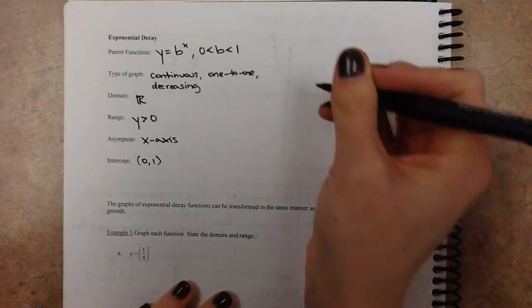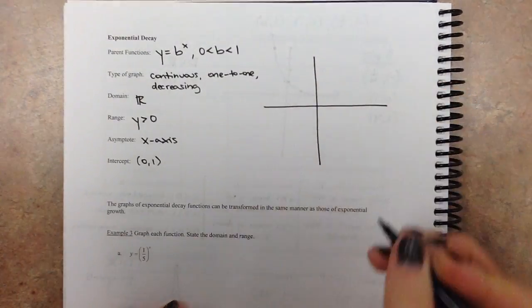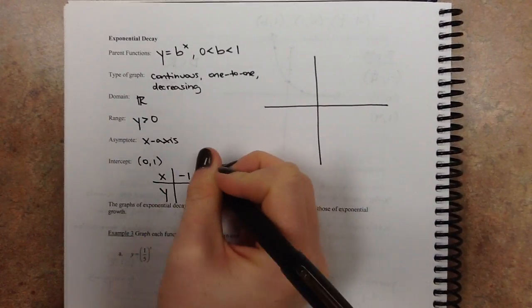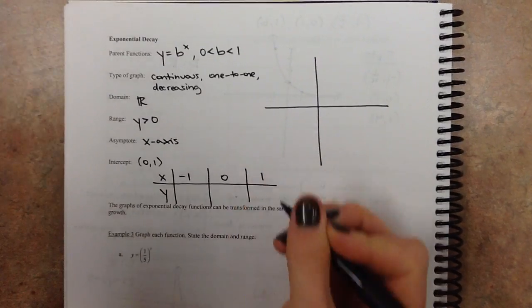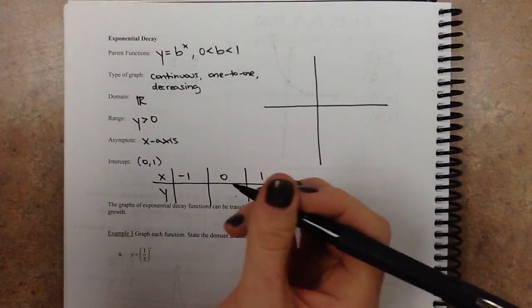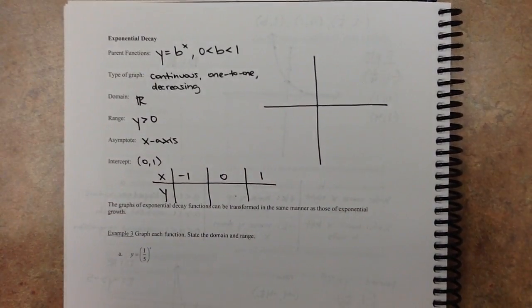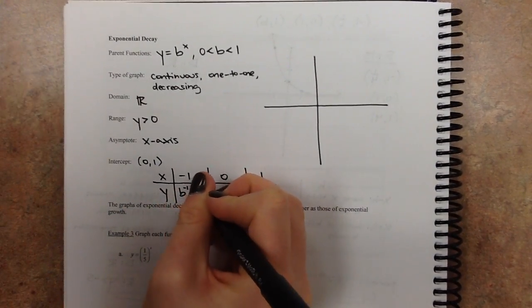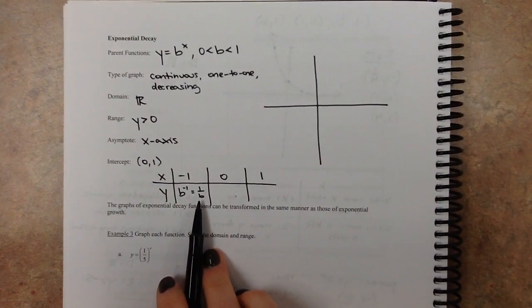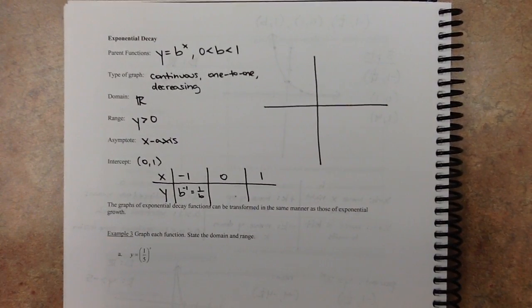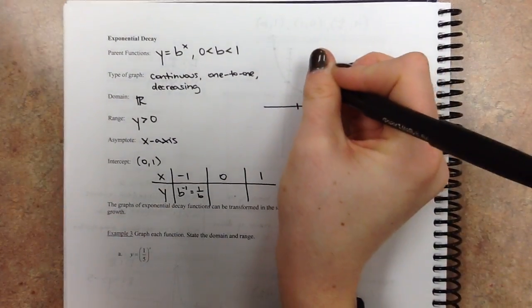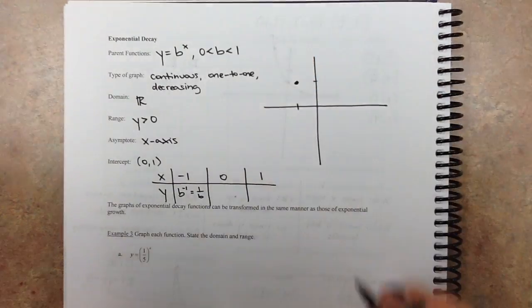Okay, so when I plot this point, I'm going to show you what this little table would look like if I do -1, 0, and 1. If I take b, which is going to be some sort of exponent, and raise it to the -1st power, I will have 1 over b, but b was already a fraction, so it actually gets flipped. So say, for instance, I flip 1/2, I get 2. So negative 1, 1 over b will actually be somewhere up here, like that.